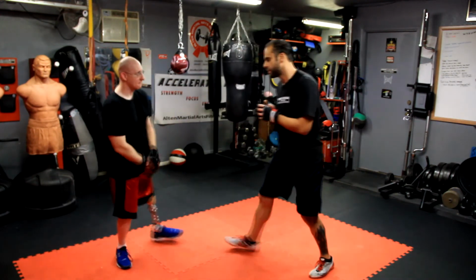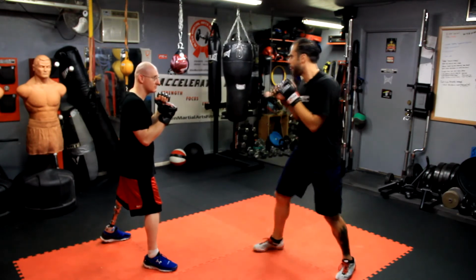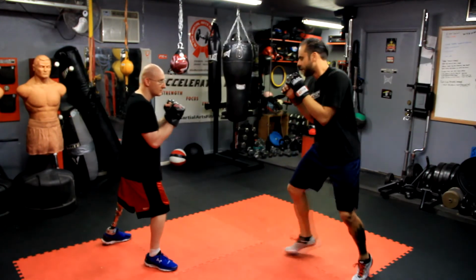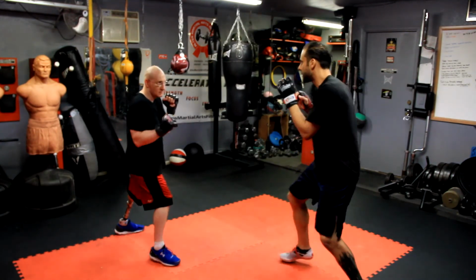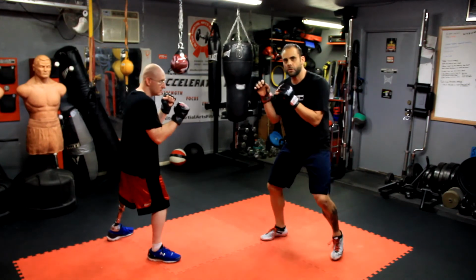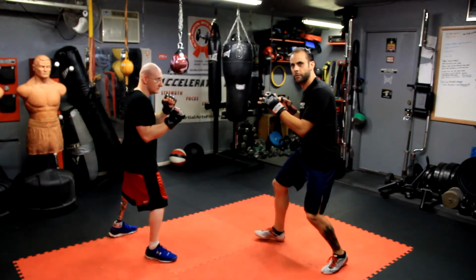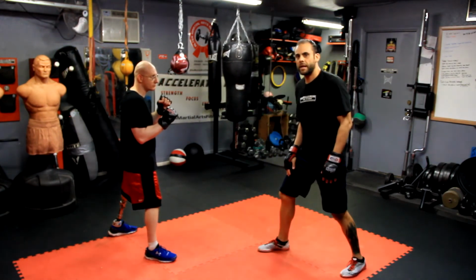Okay, so what you'll see a lot in a runner is a runner is going to be probably more mobile in here like this. So if the camera can pick this up, if I just stand here and kind of move around on my feet, a runner's going to be moving around more because they're always ready to retreat. They're always ready to use footwork. They're ready to use angles. They're trying to keep this radius very big in here.